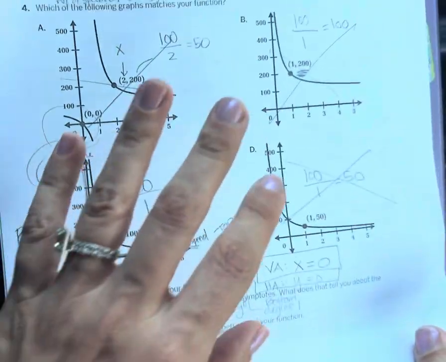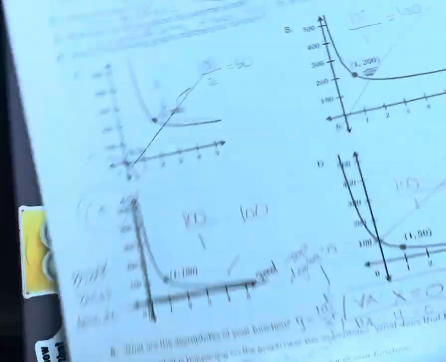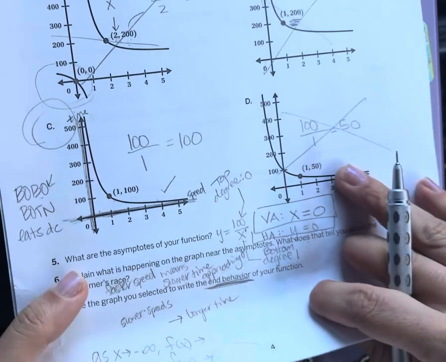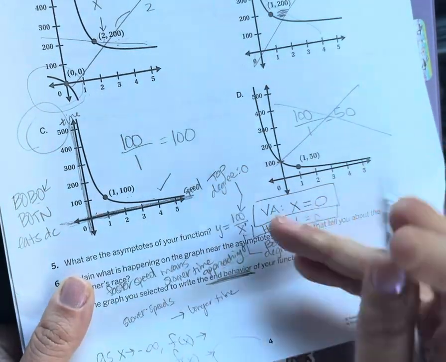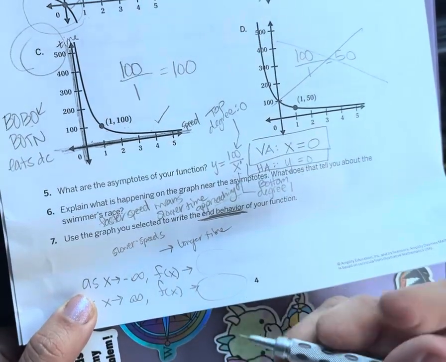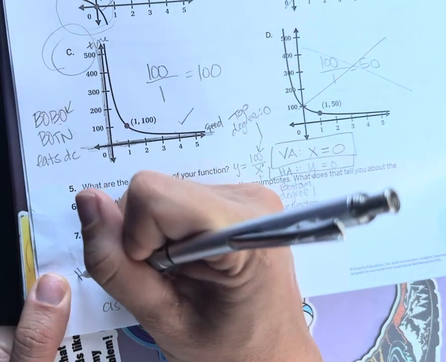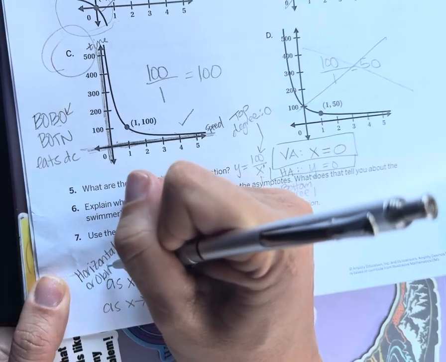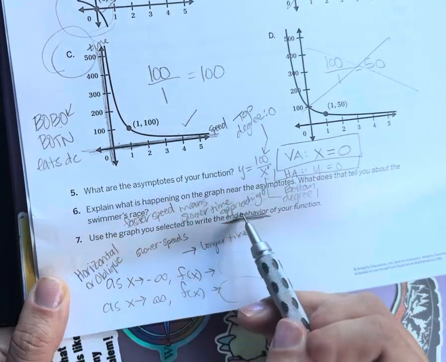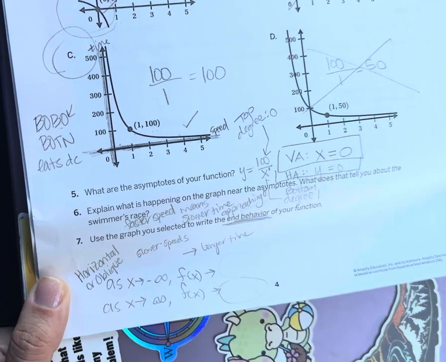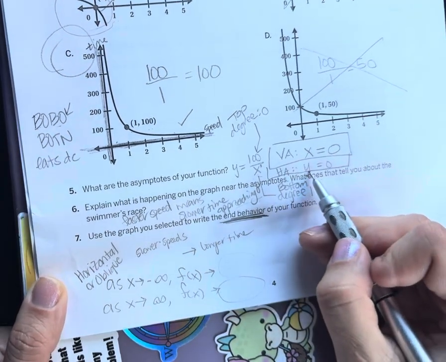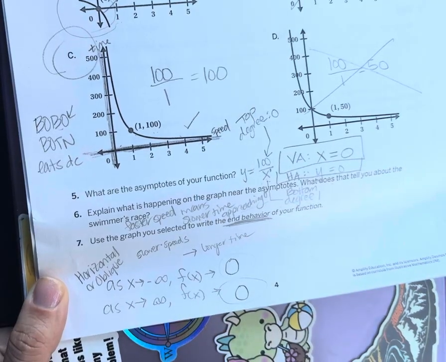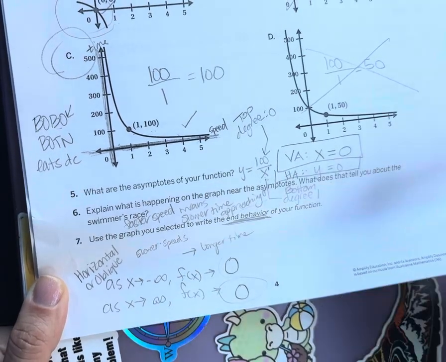You guys, a good thing about these rational functions, this whole unit so far, is that your equations, your graphs, and behavior is always approaching the horizontal or oblique asymptote. And remember, we just have one or the other. So in this case, we have a horizontal asymptote. It's approaching the horizontal asymptote. So what was the horizontal asymptote? It was 0. So what's it approaching? 0. That's it. Okay? All right.